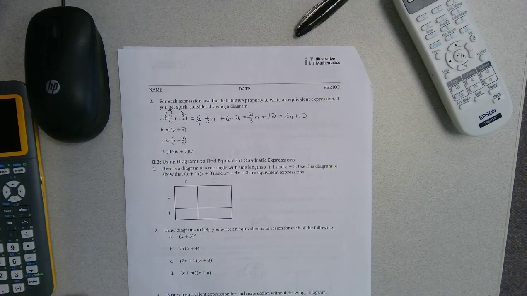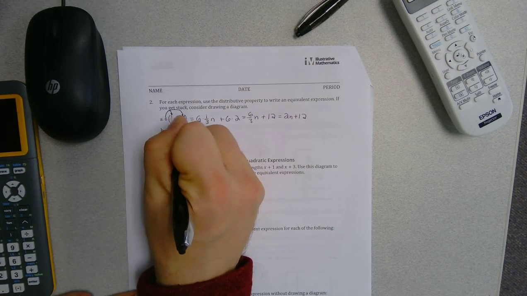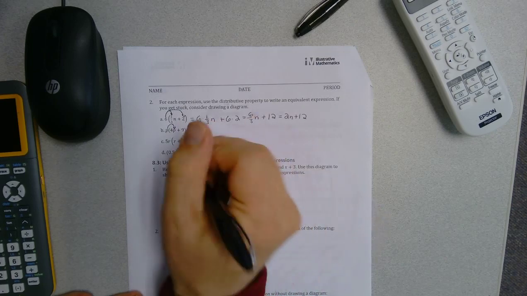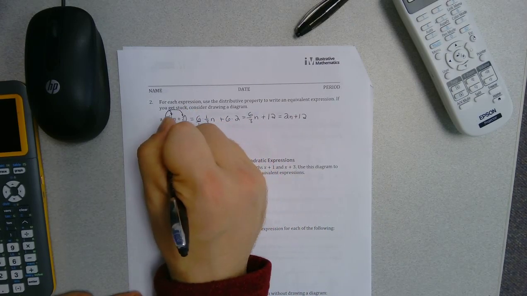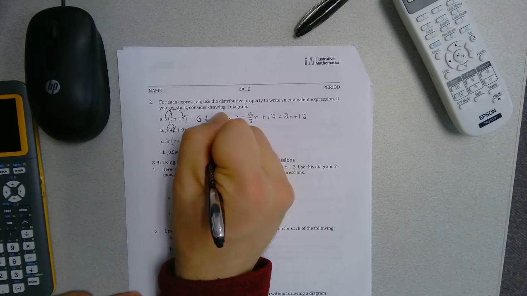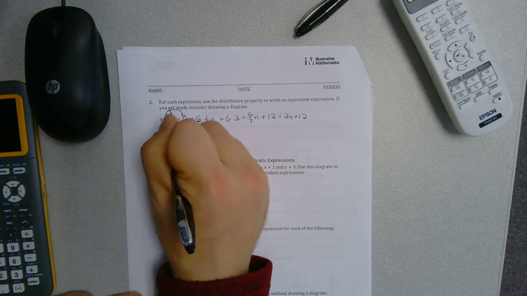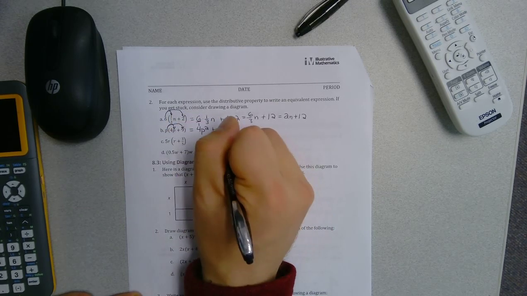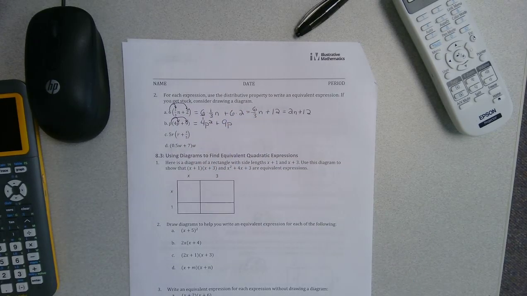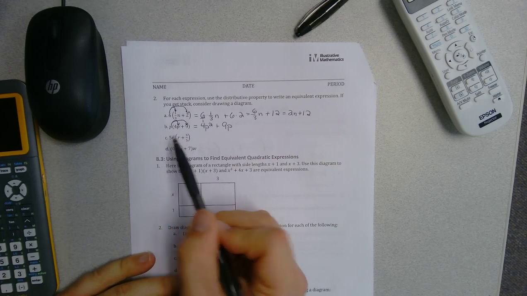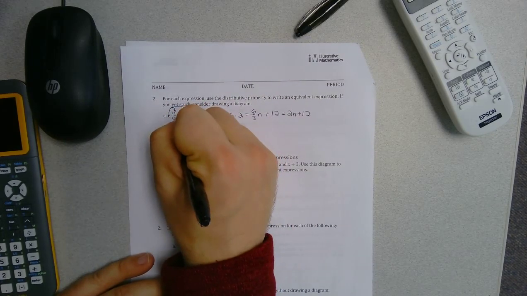In looking at our second problem, we're going to take p and multiply that by 4p. So we would have 4, and then p times p makes p to the second power. And then plus 9 times p would make 9p. Here, I'm going to distribute again.